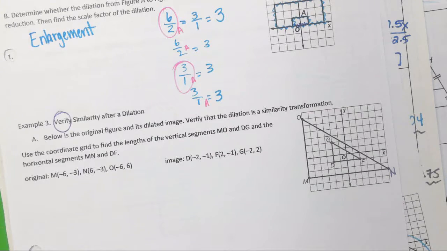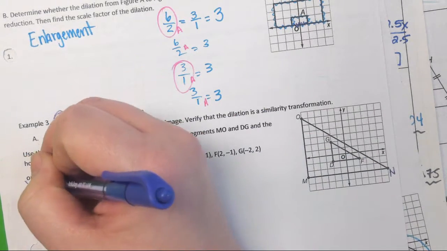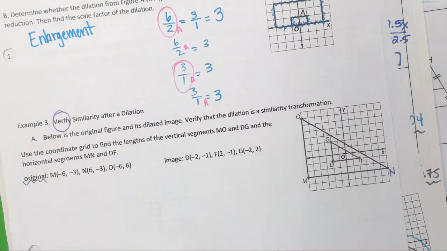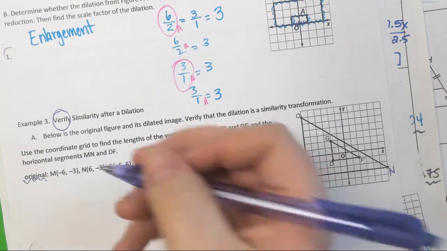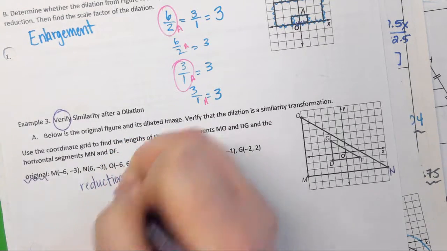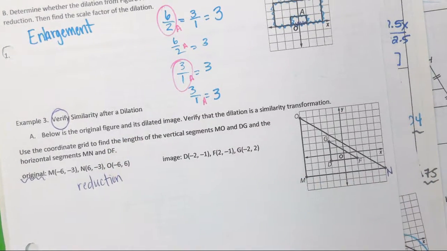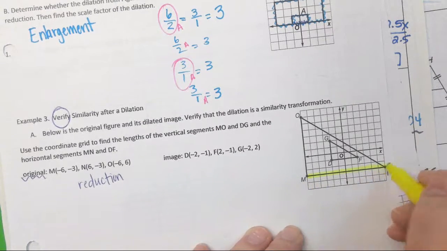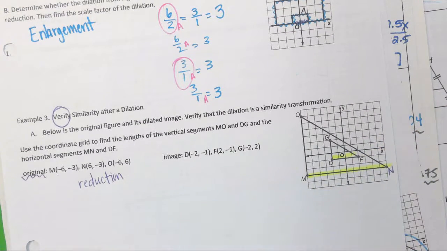Read. It says original MNO. Okay, so is this an enlargement or a reduction? Okay, so we need to get a fraction kind of answer. We can easily count MN. How long is M to N? How long is D to F? I need to know.